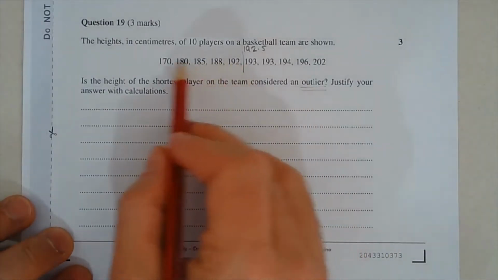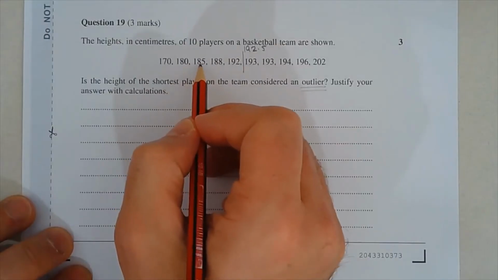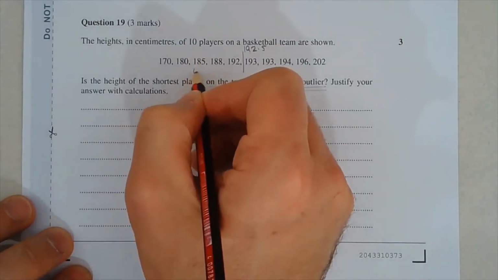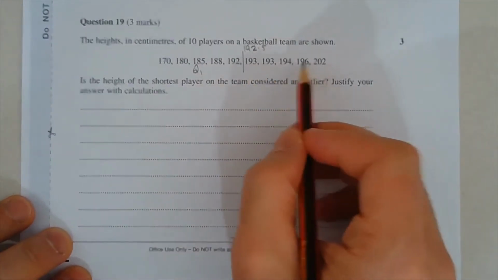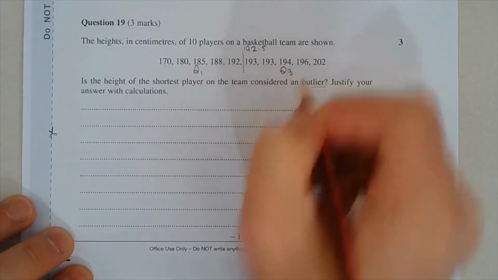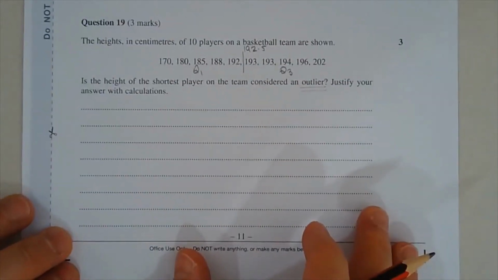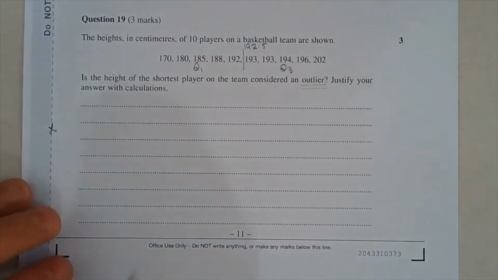Let's have a look at the bottom 5 scores. The median of the bottom 5 scores is 185. So that's our Q1. The median of the upper 5 scores is Q3, which is 194. Now we need to work out the interquartile range, because now we're on our way to calculating the boundary value outside of which a score is considered an outlier.